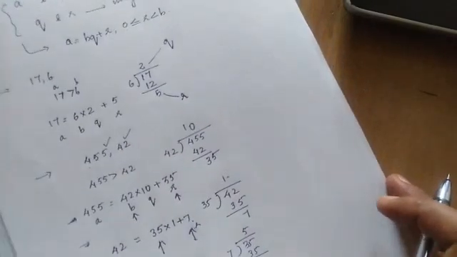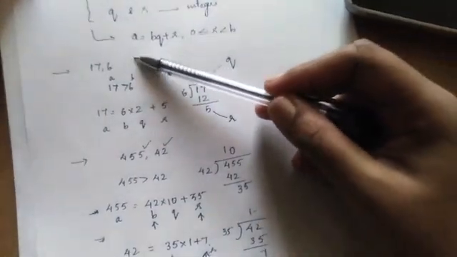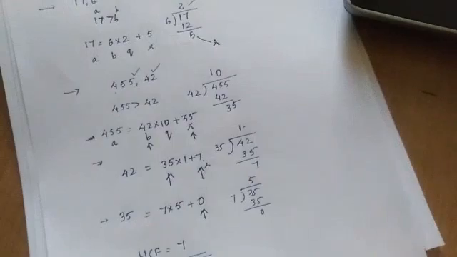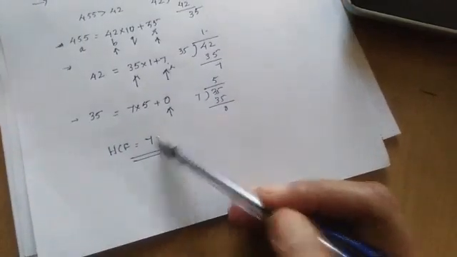Let's go to another example. Here we discussed two examples, 17 and 6, 455 and 42. We went through these steps and found HCF as 7. Another example.